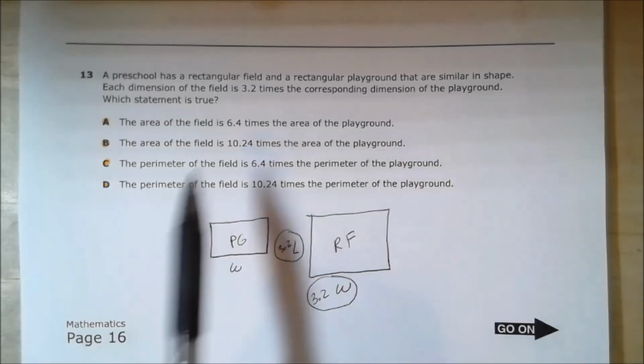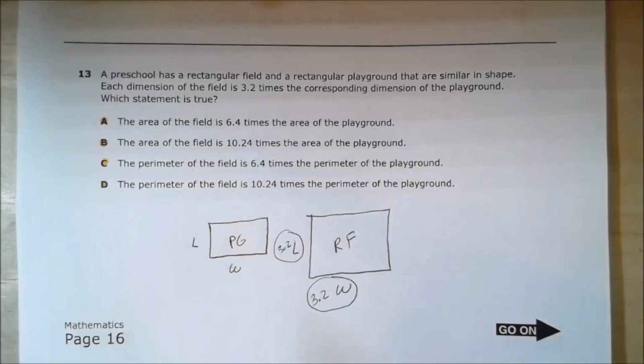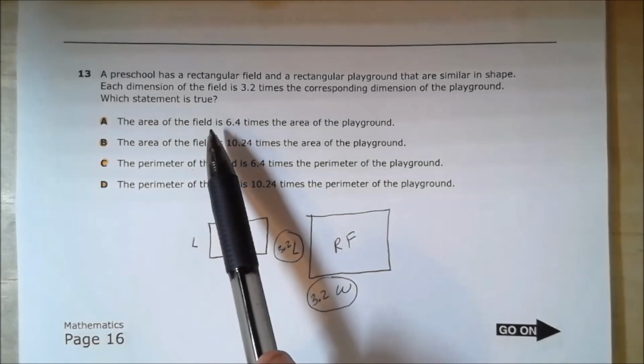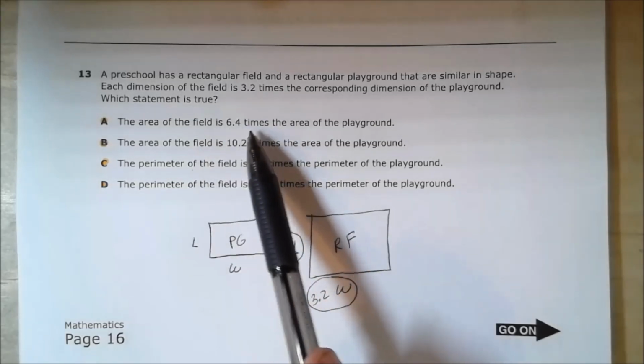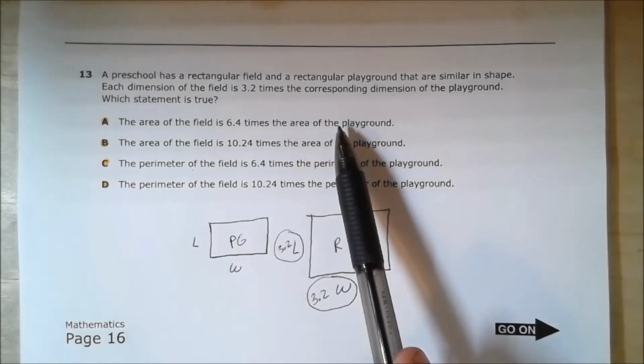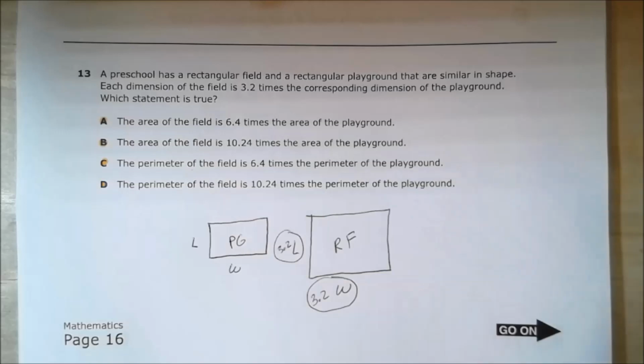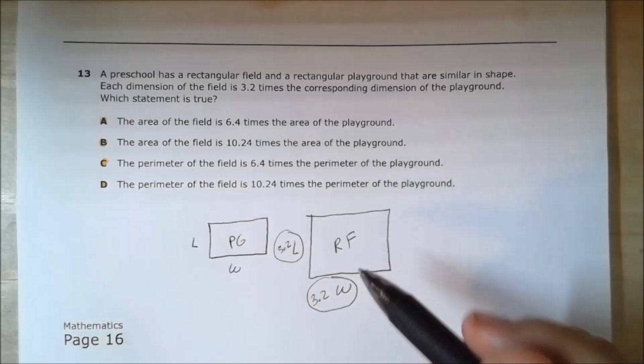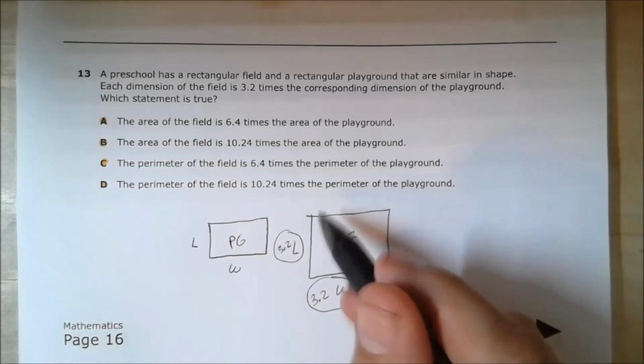And it wants to know, with this information, which statement is true. The area of the field is 6.4 times the area of the playground. Okay, when it talks about area, you've got to think about, how do we find area? And we find area by squaring the length.